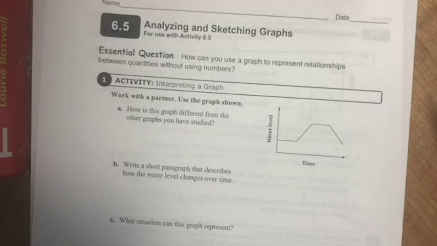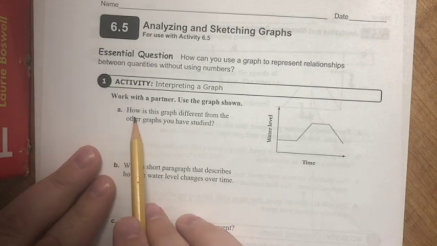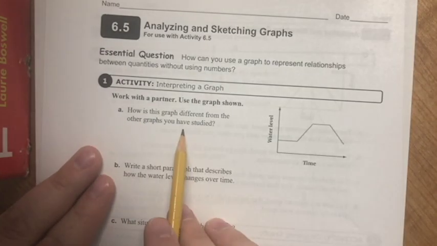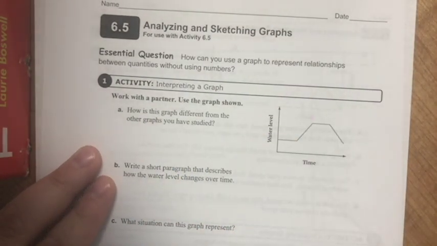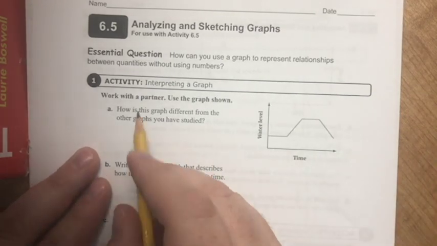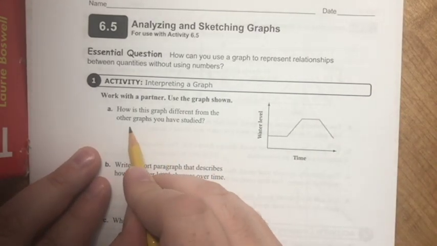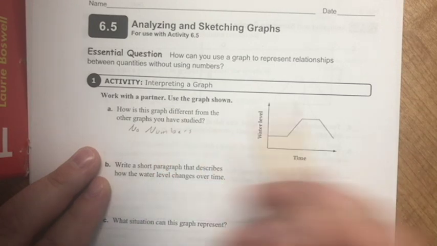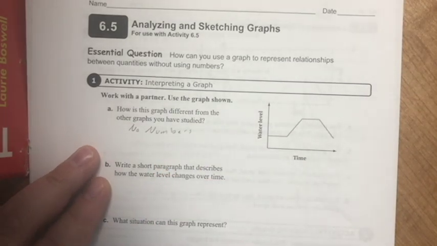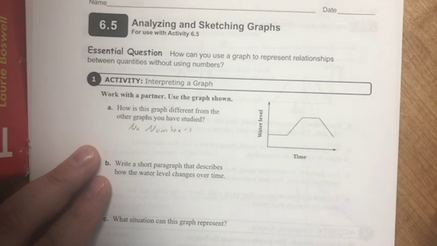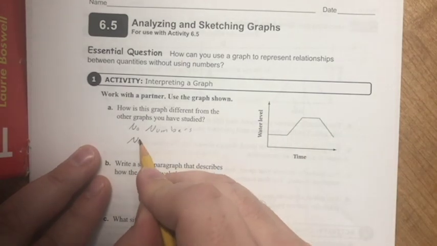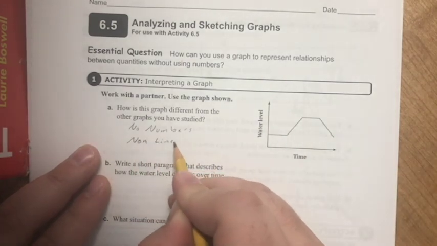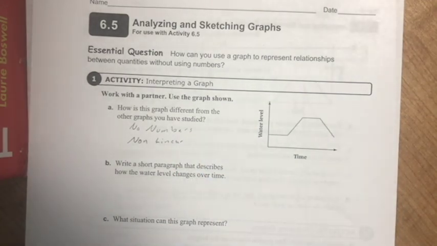All right, so this first one says, how is this graph different from other graphs you've studied? Well, there's a couple of things we could say. One, there are no numbers. The other types of graphs that we've studied this year have been linear. This is a nonlinear graph. That's basically it. It's nonlinear, and it has no numbers.